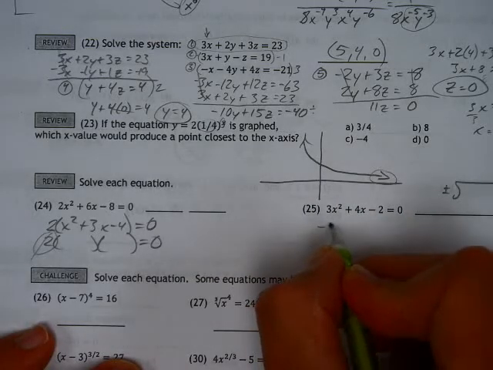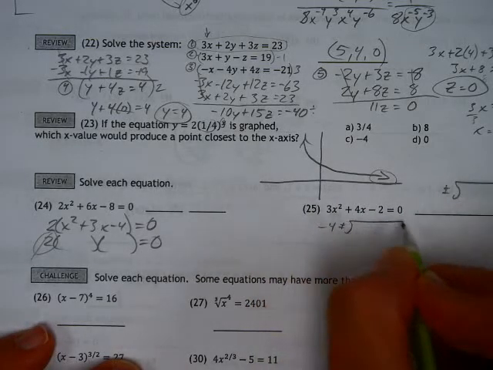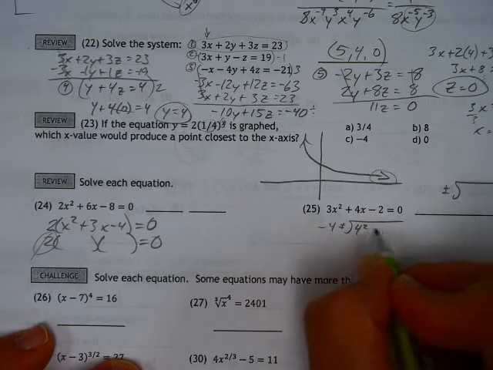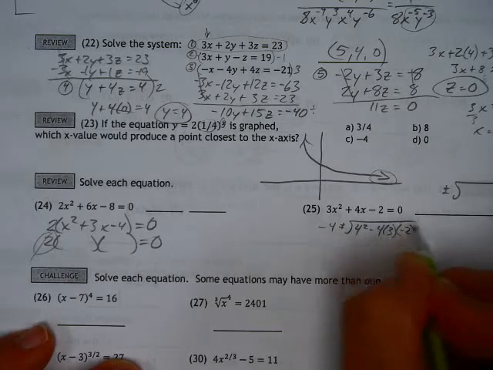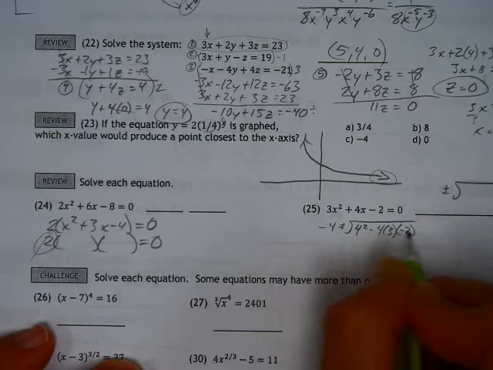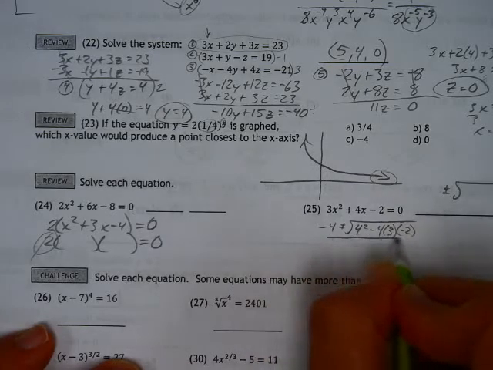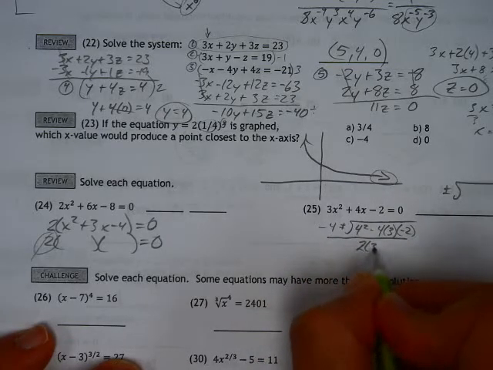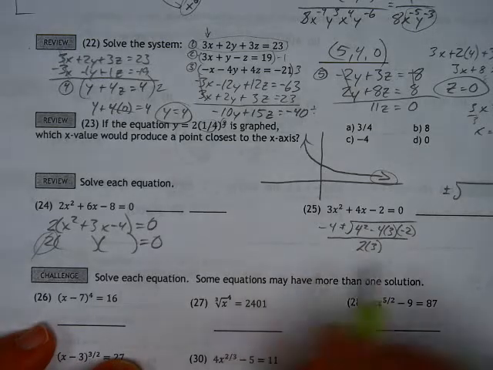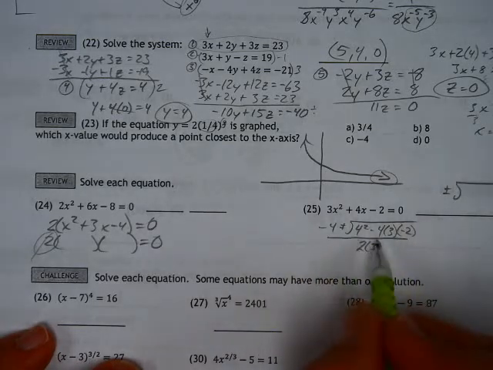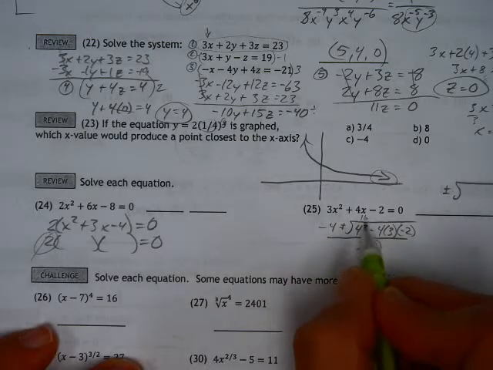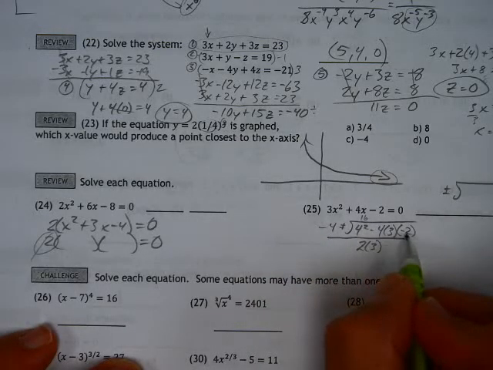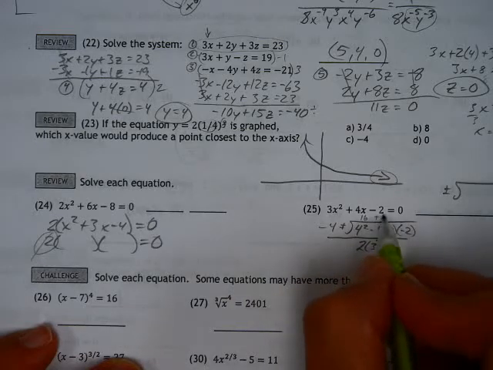Negative b, which is negative 4, plus or minus the square root of 4 squared, which is b squared, minus 4 times a times c, which is negative 2. Keep in mind that negative and that negative are going to produce a plus something here. All over 2a. And that's 2 times 3. So this will all most likely simplify. That's a 16, 4 squared. That's a 12 times 2, which is 24, so you're adding 24.